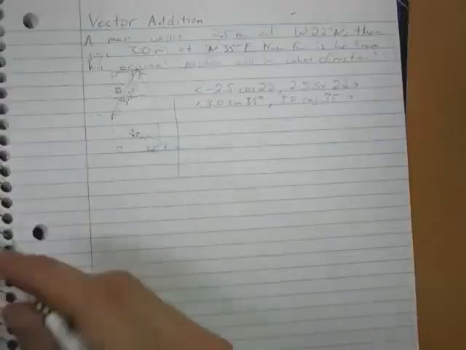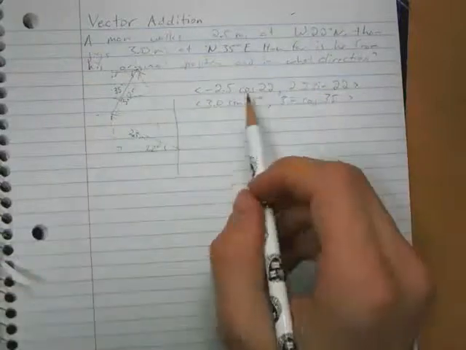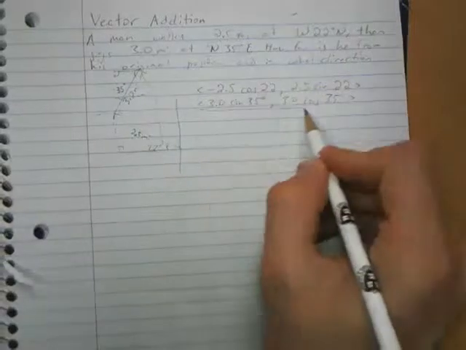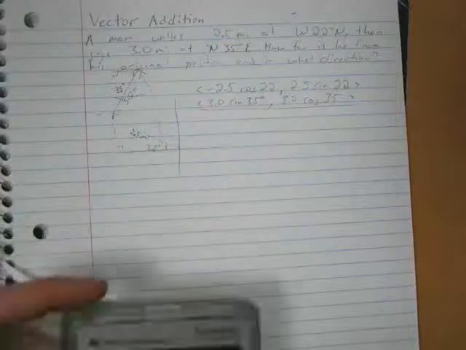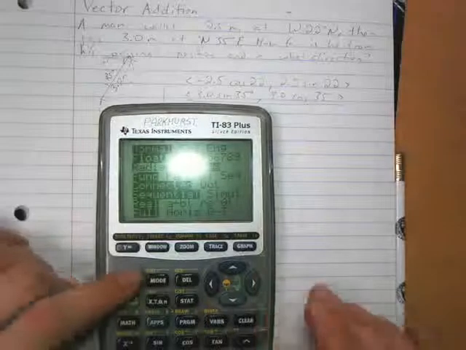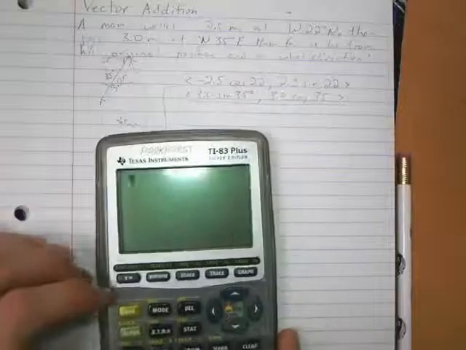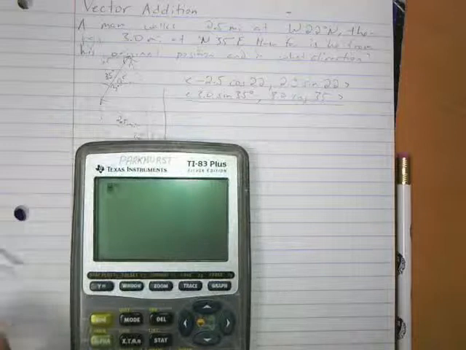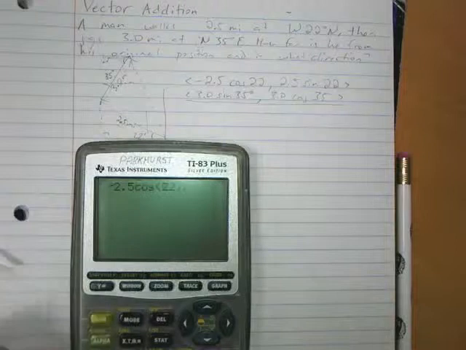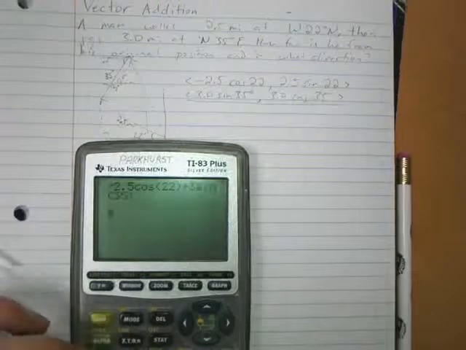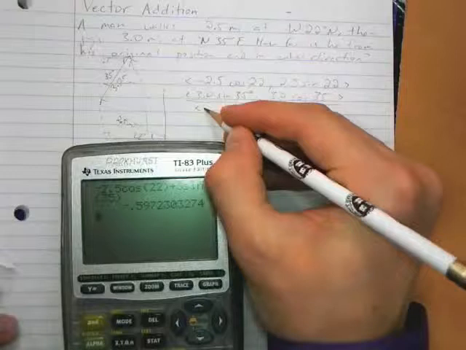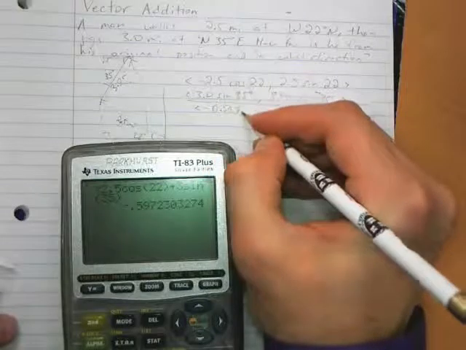And once we have components, now we can just add. We can add together x components, add together y components, and that will get us the x and y components of the resultant. So I will break out my calculator here. Make sure I'm in degree mode, because I have to be in degree mode, otherwise it won't work out properly, because I'll be doing my calculation in radians. Negative 2.5 cosine 22 plus 3 sine 35. Now that is the x component of my vector. Rather than writing down 7 decimal places, I jot down a couple and dot, dot, dot.